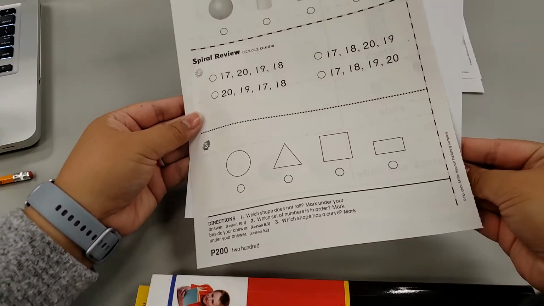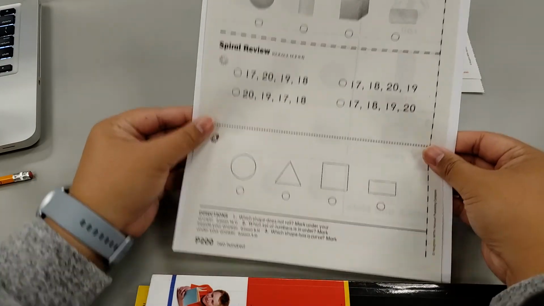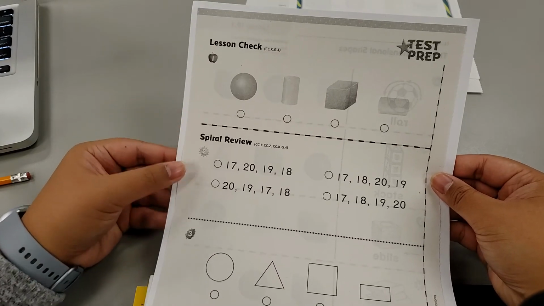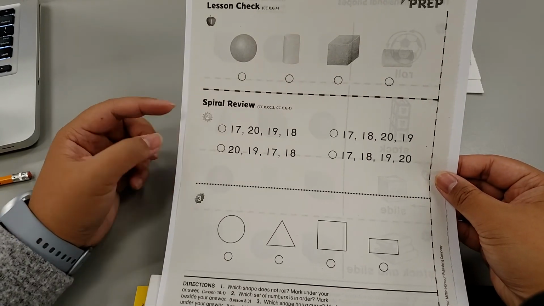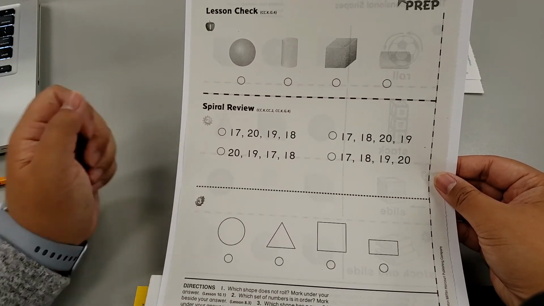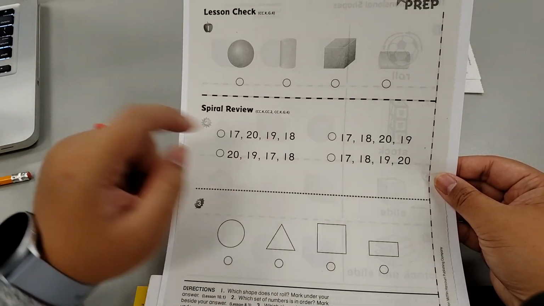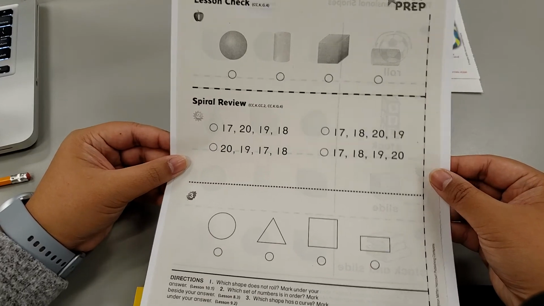I'll go ahead and put this behind so that there's no see-through. Which shape does not roll? On the bottom here, or in the middle, which set of numbers is in the right order? Some of these we don't count like that, so find the one that's in the right order.